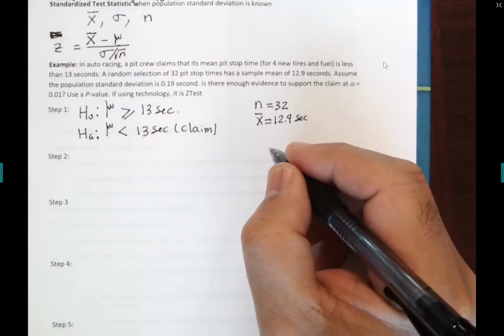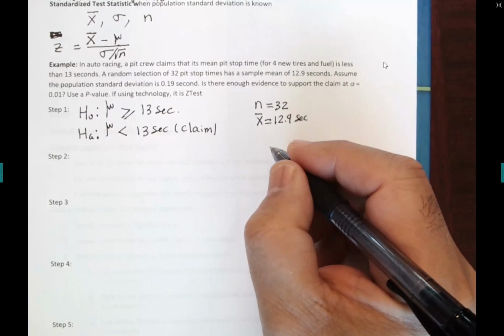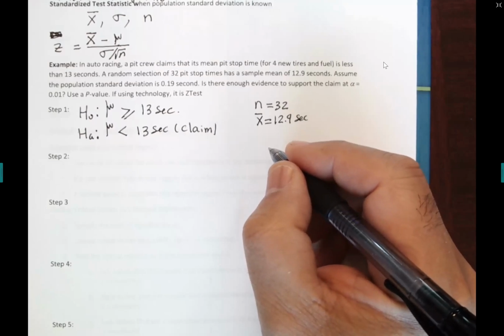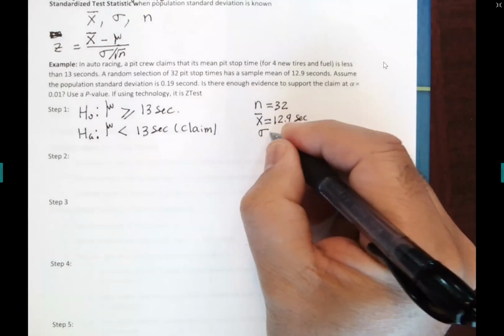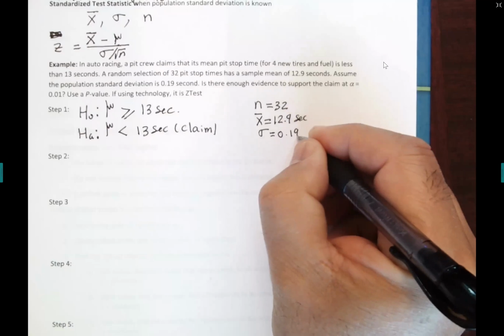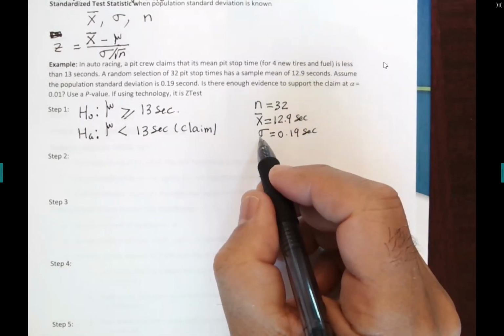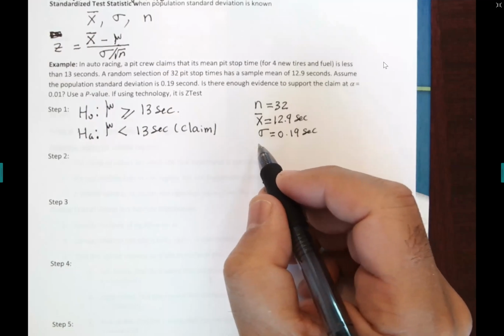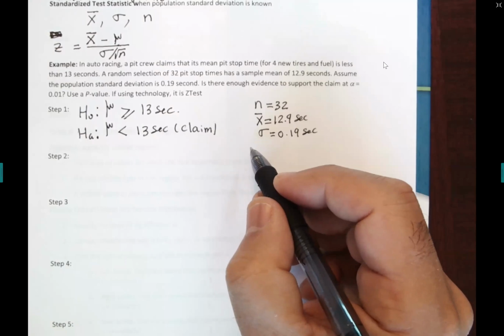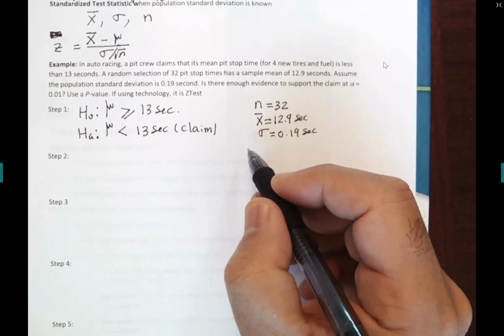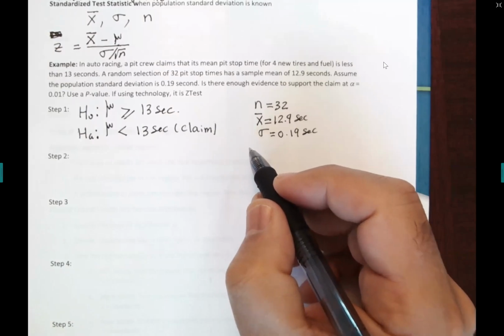Assume that the population standard deviation is 0.19 seconds. So guys, here he's not giving you S, he's giving you sigma. So sigma is 0.19 seconds. Right away, once you see the word sigma, you know that you're performing a Z distribution test, not a T distribution test. Is there enough evidence to support the claim at alpha equals 0.01?